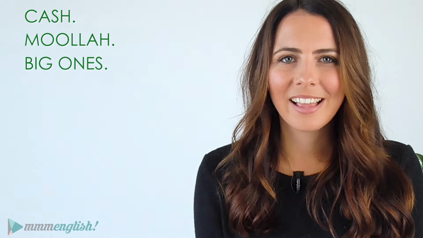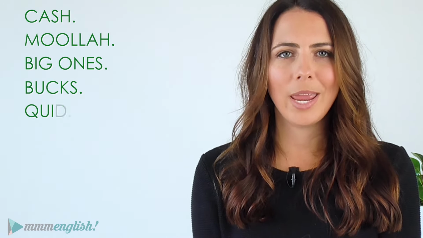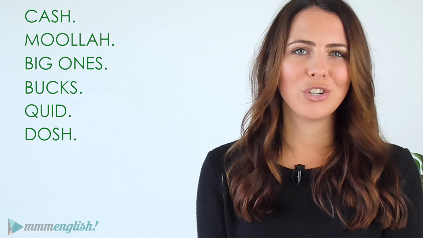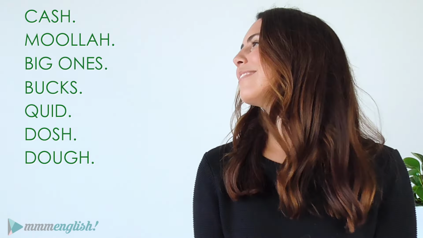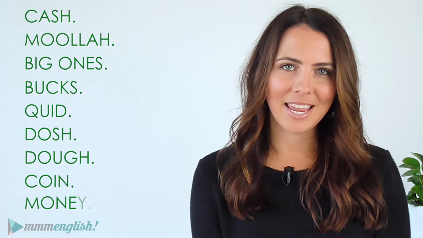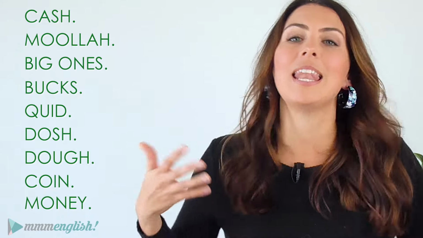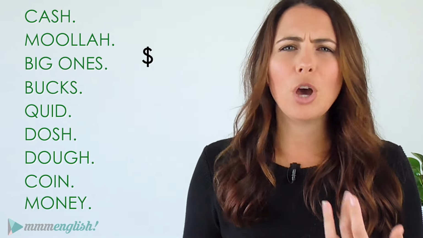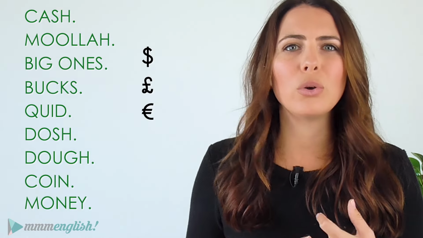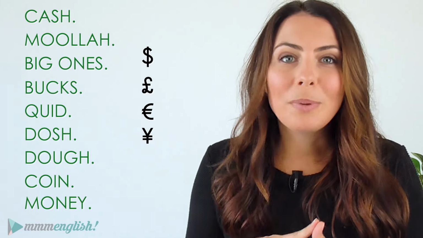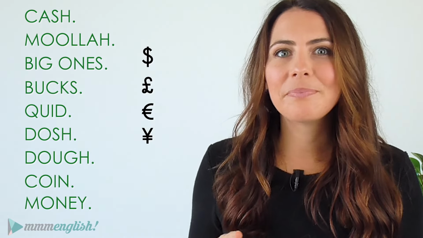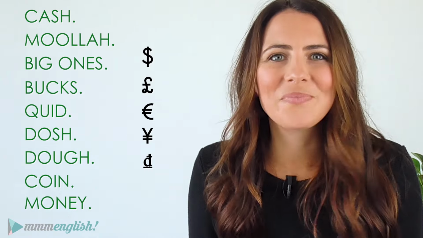And in this lesson, we're talking about cash. Moolah, big ones. Bucks, quid, dosh, dough, coin, money. Now, most countries have their own currency, the name for their money. So dollars, pounds, euros, yen, rupee, dirham, renminbi, dong.